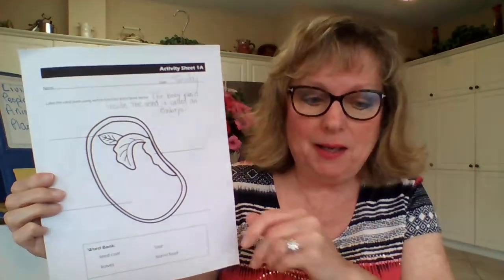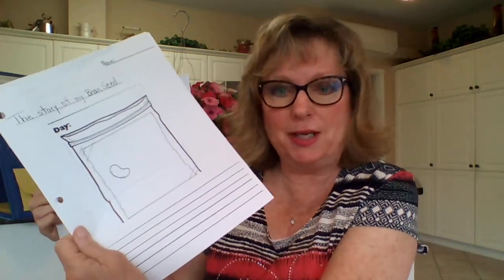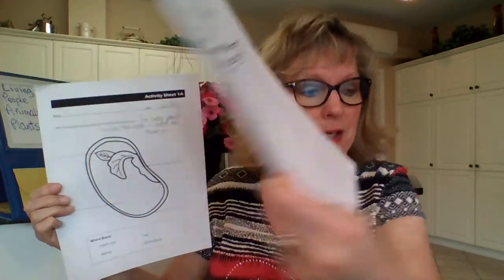What I would like you to do is to please use this activity sheet here. This one right here. Have that one ready. Now, I'm going to show you that at the beginning, remember our bean seed was just a bean. There was nothing coming out of it. We observed that. But then as it started to grow and change, we noticed that the roots came out.